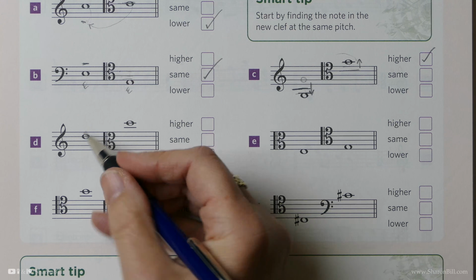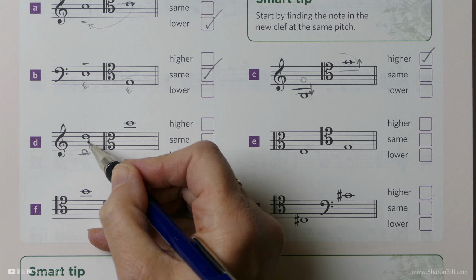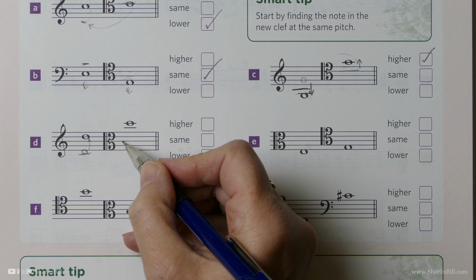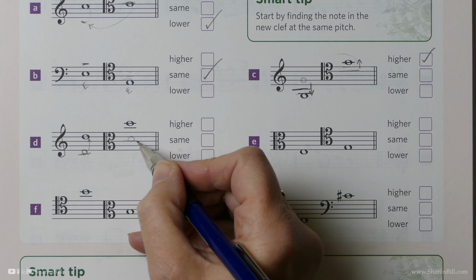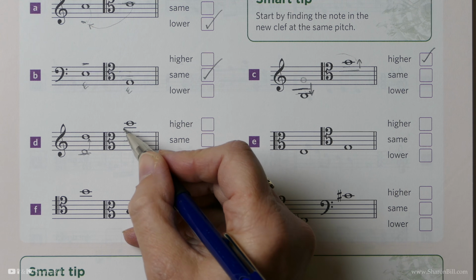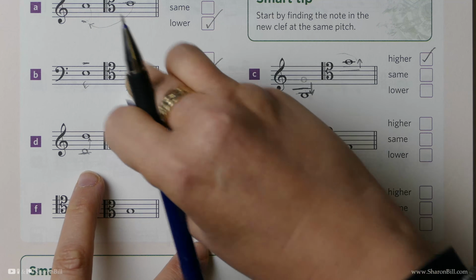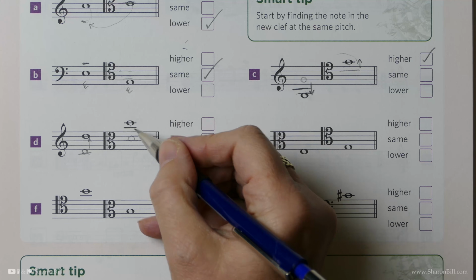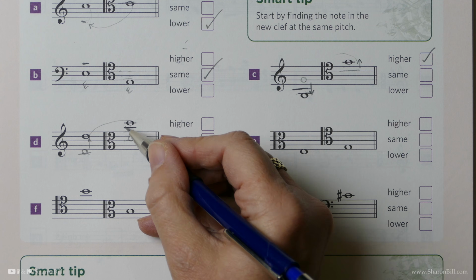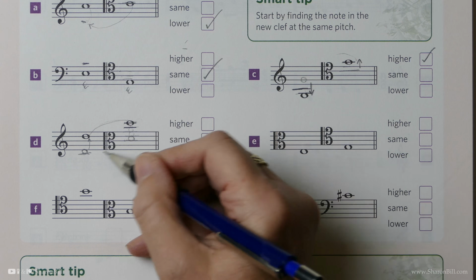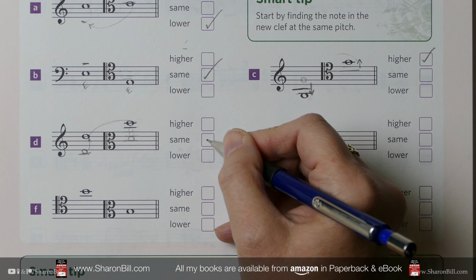Moving on to D. So here is middle C, here is D, and then this is an octave plus, isn't it? So if this is middle C, this is D. Now let's think C, D, E, F, G, A, B, C, D. So that is actually the same note, C, D, E, F, G, A, B, C, D is exactly the same pitch, an octave above the middle C register, and so that's exactly the same.